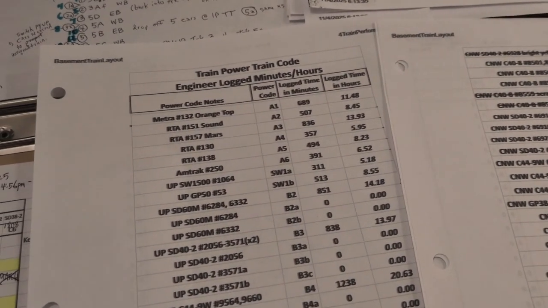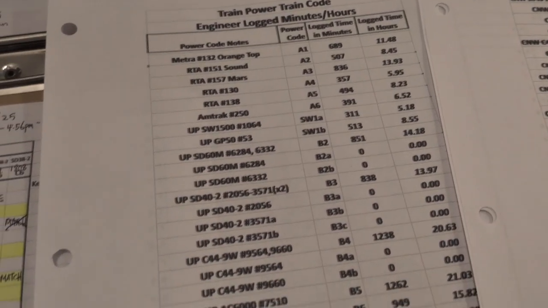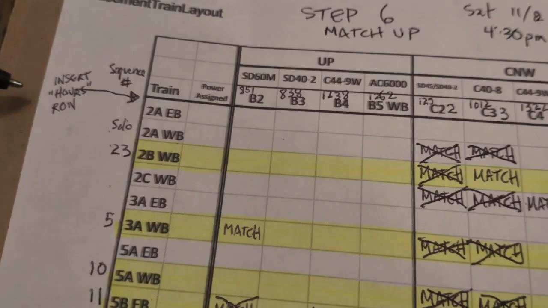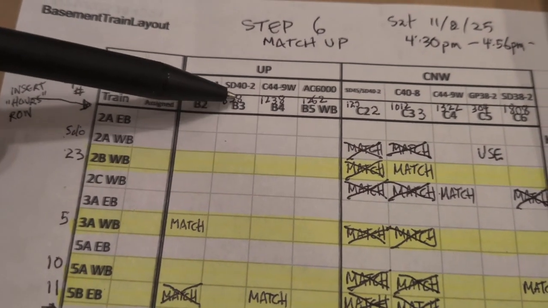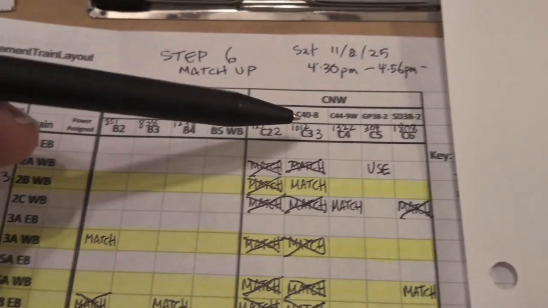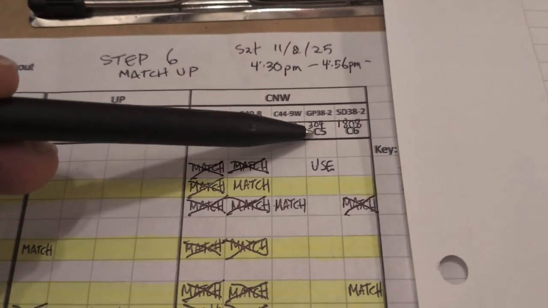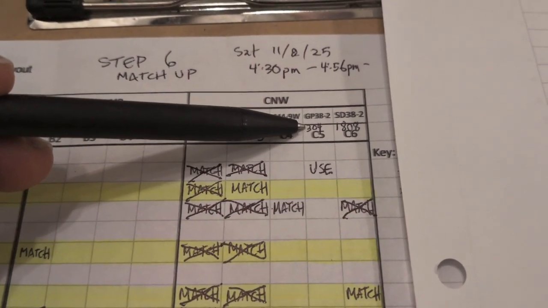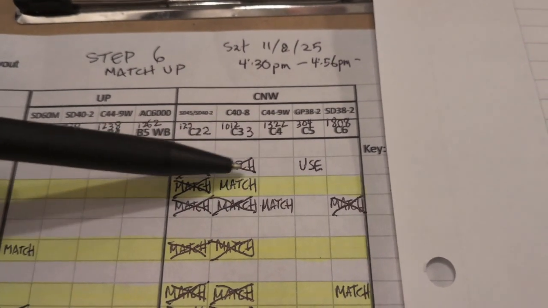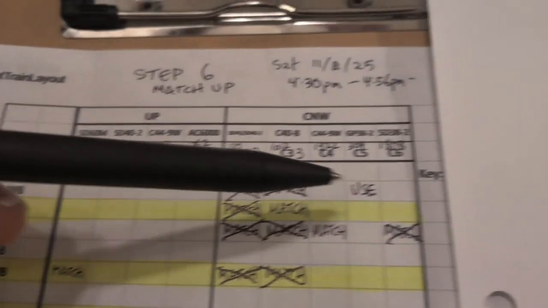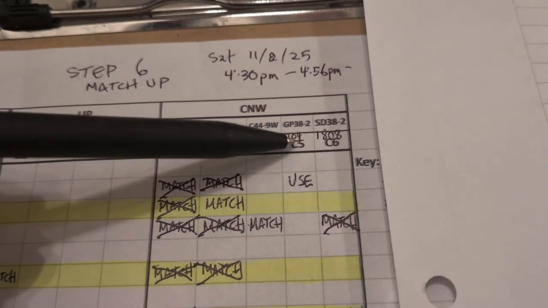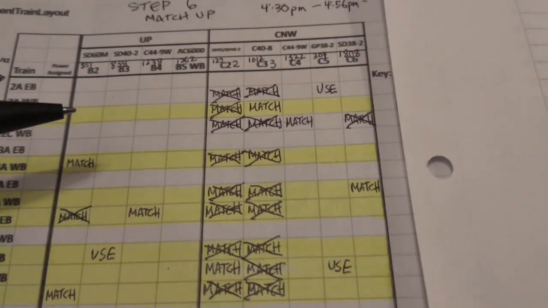And then I go over here and I check out my hours or minutes per run. And I put that right up here in these small letters. I'm going to add an insert hours row here, and I'll see which locomotives haven't run much. So this one here, C5, it's only 304 minutes. So I'm going to use this for my next coal train, which is 2A westbound, because it needs more hours. But that's how I figure out what locomotives go.